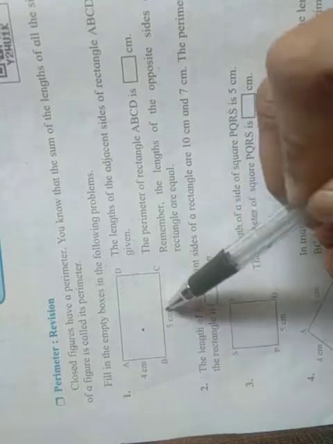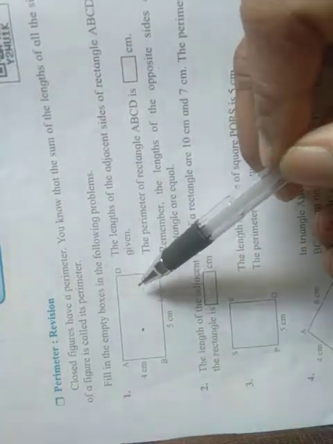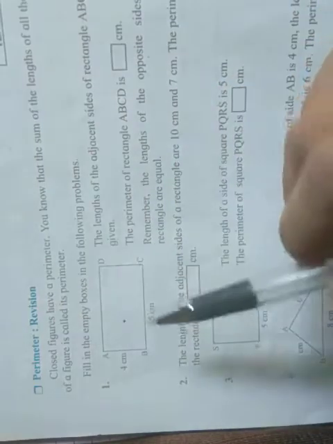Okay, now here there are 4 sides, right? So when we add all the 4 sides of a rectangle, we will get its perimeter. Similarly, in the case of a square also, when we add all the 4 sides together, we can find out how much is the total perimeter of the square. As well as all the 3 sides of a triangle, when we add, we will get the perimeter of the triangle. Fine. So this is according to the definition. It is nothing but the sum of the lengths of all the sides of a figure, which is called perimeter.